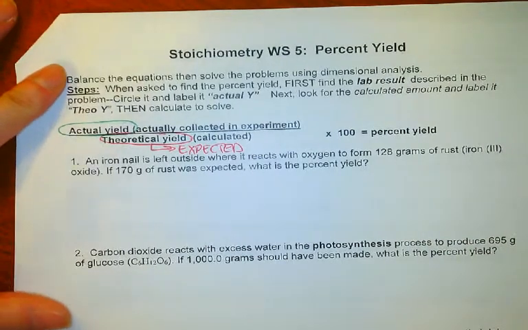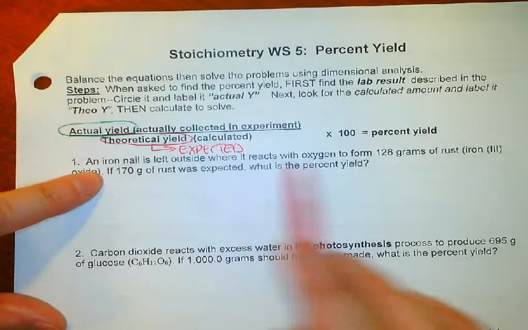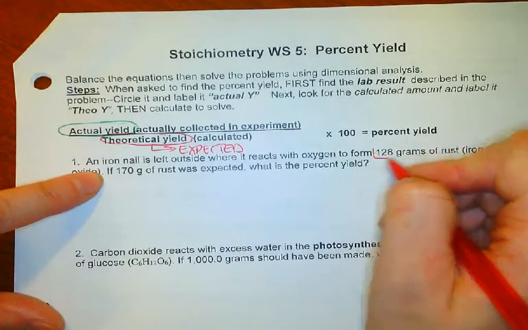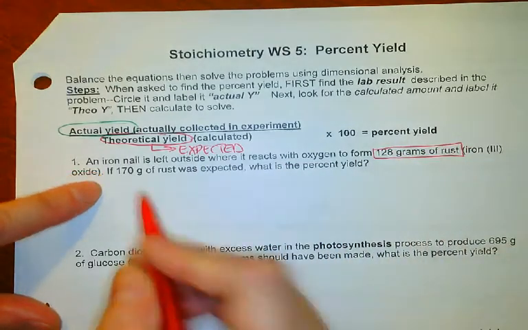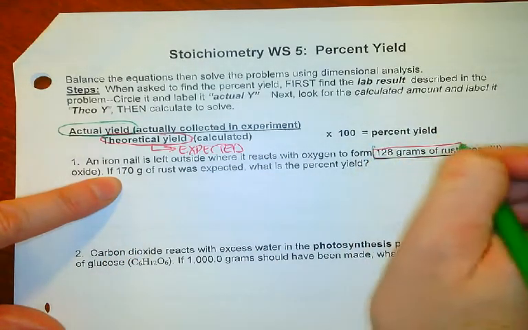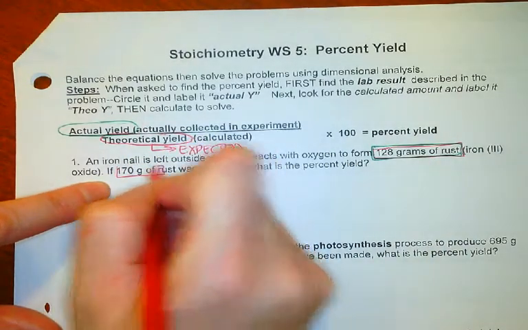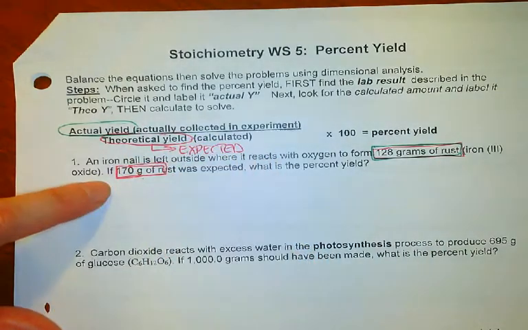We're going to box in our givens and try to figure out which one's actual and theoretical. An iron nail is left outside where it reacts to form rust. So this happened. It made this many grams of rust. If 170 grams of rust were expected, and I did that backwards, this one should be green. That's my actual, and this is what I expected. So that was, in theory, what could have happened.